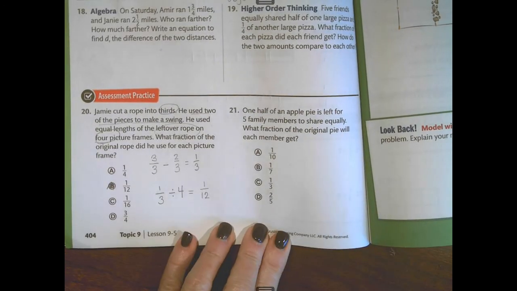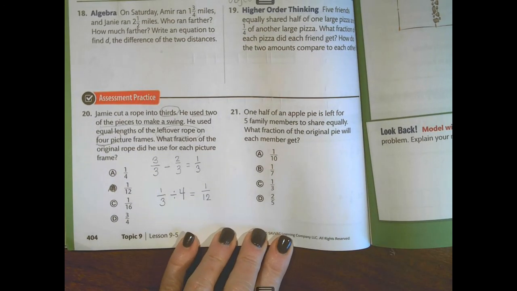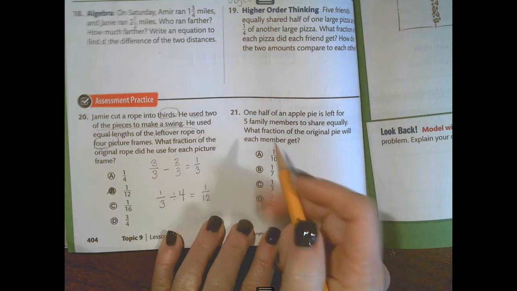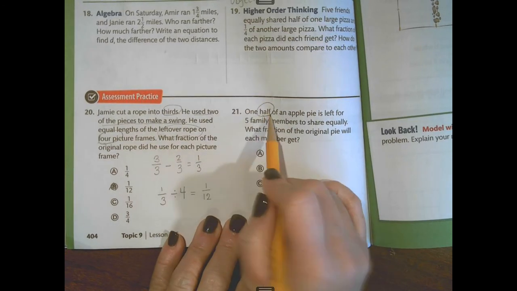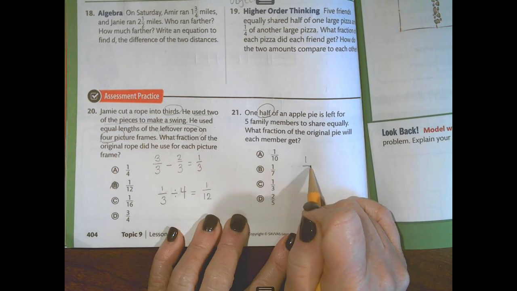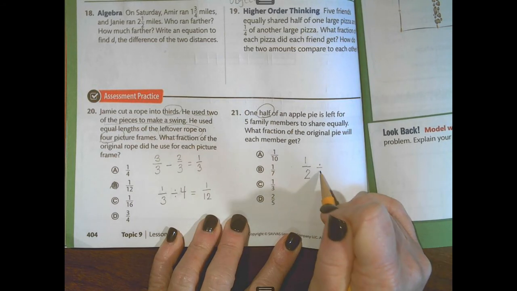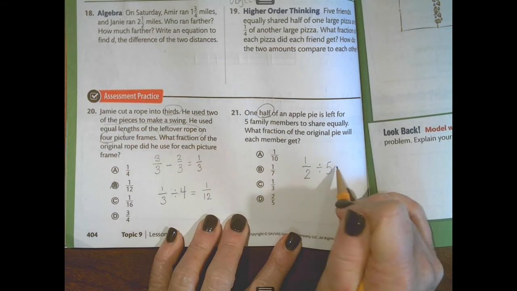All right, number 21. 1/2 of an apple pie is left over for 5 family members to share equally. What fraction of the original pie will each member get? So we have half of a pie left over. It's being split equally among 5 family members. So 1/2 divided by 5.